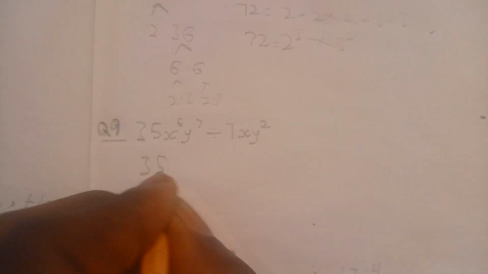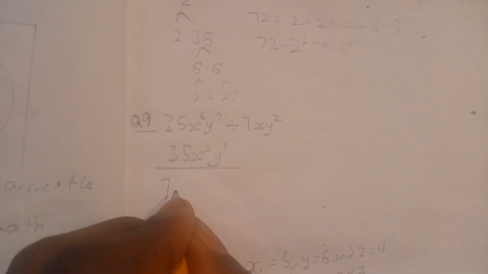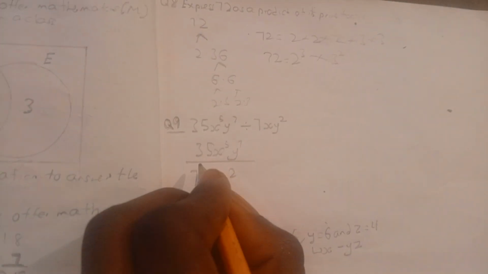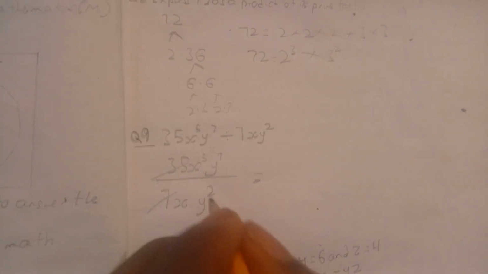35x^5y^7 divided by 7xy^2. To solve this, do it like how I'm doing. 35 divided by 7 is 5. Then x^5 divided by x to the power 1.